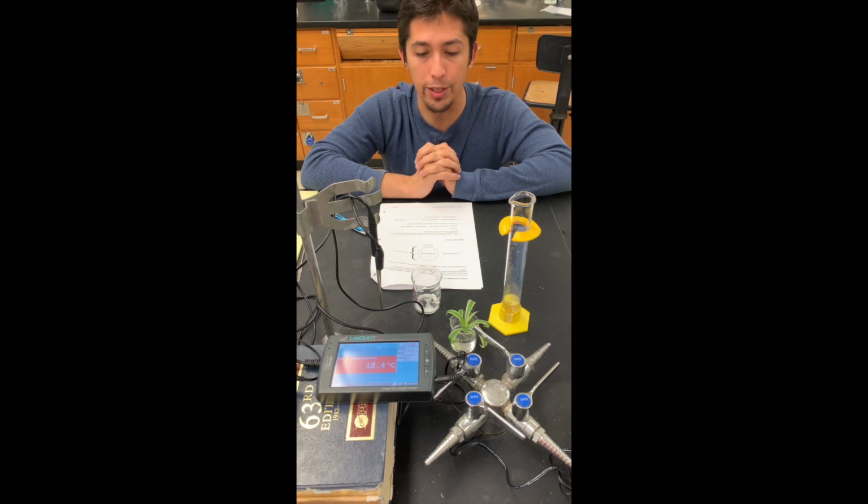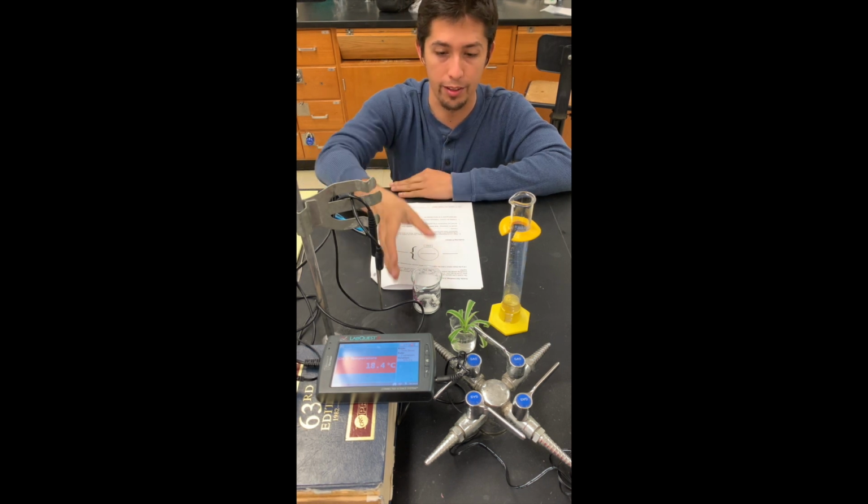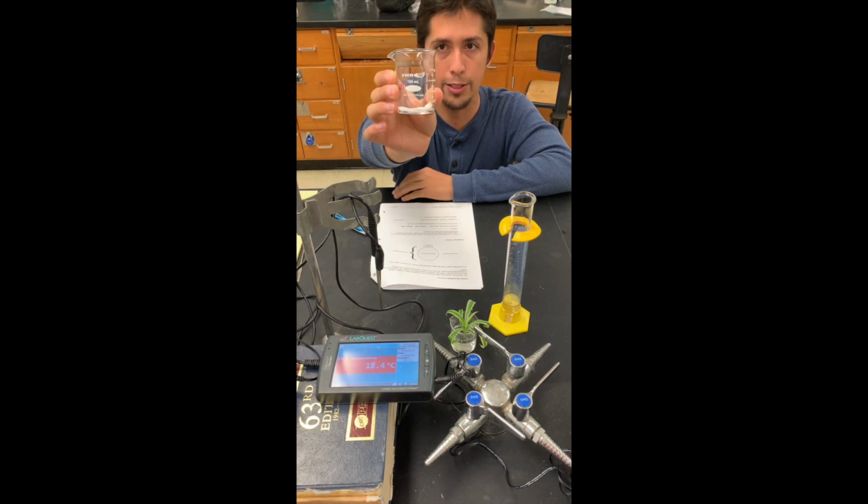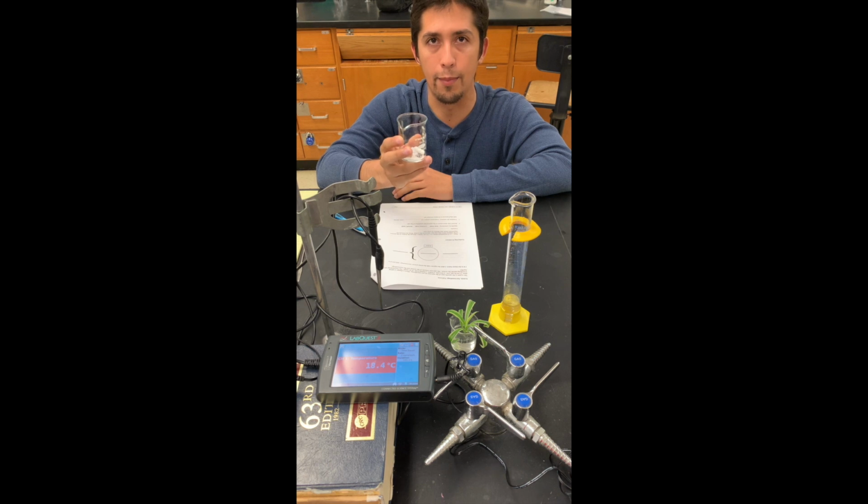Today we're going to be demonstrating entropy in the form of dissolving a small amount of ammonium nitrate in some water and measuring the temperature changes to determine whether the entropy delta S has increased or decreased.